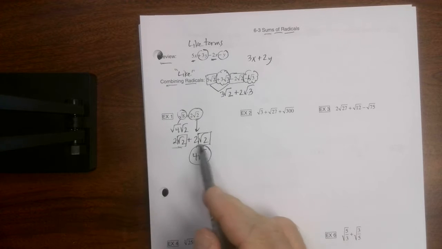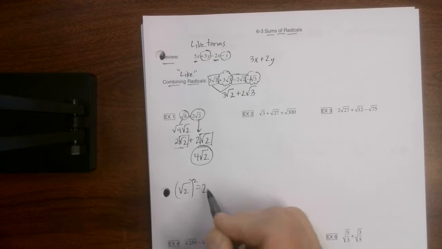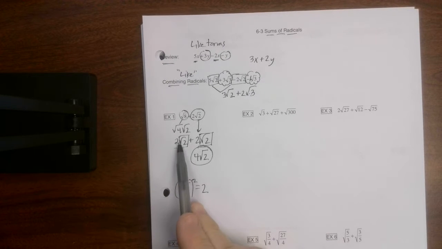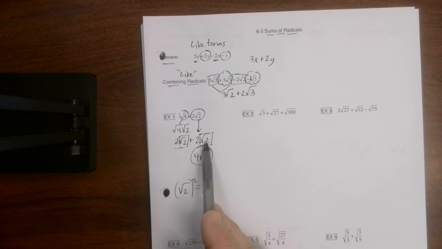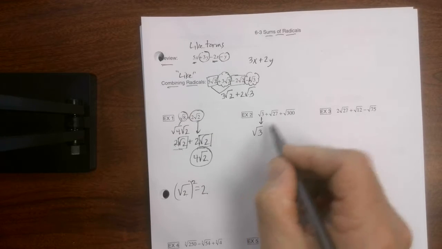Now I know there's been a lot of talk of like when you square a square root, the roots fly off. That's true. But we're just adding like terms. So this is just like 2x plus 2x is 4x. See, that part doesn't change. Okay, so this is simplified.